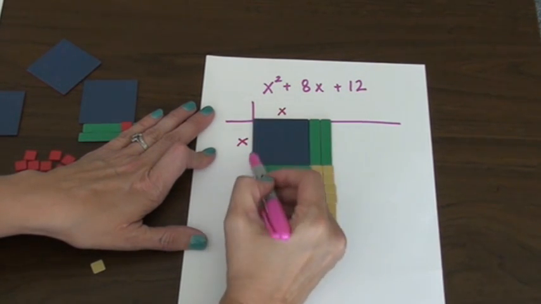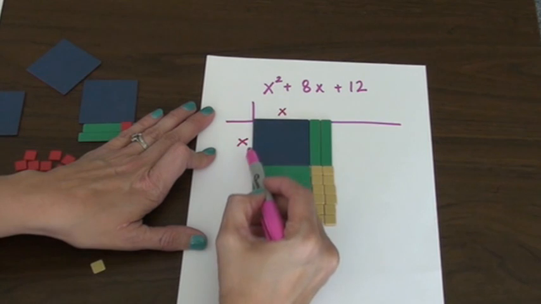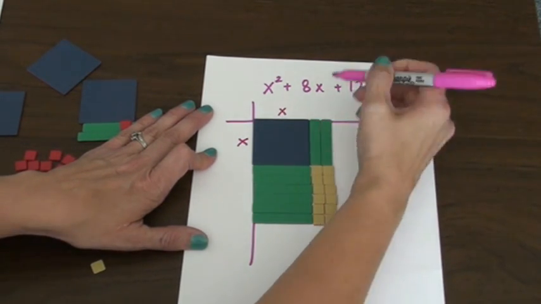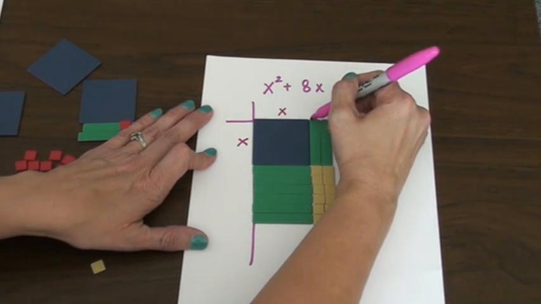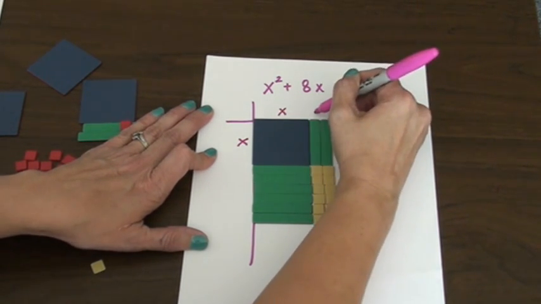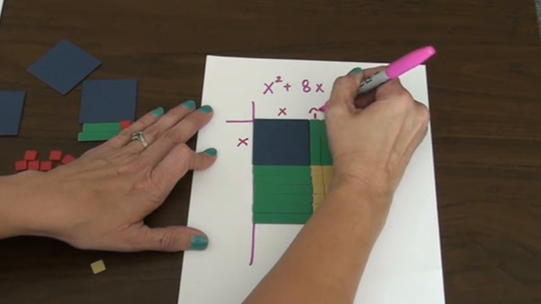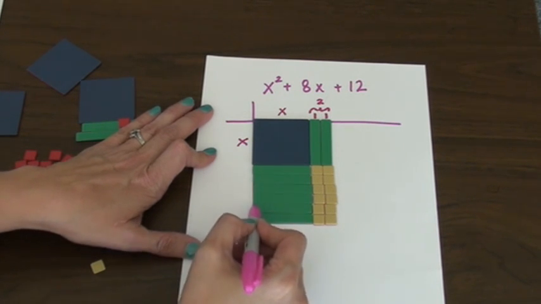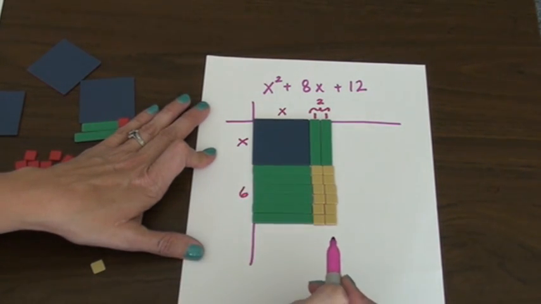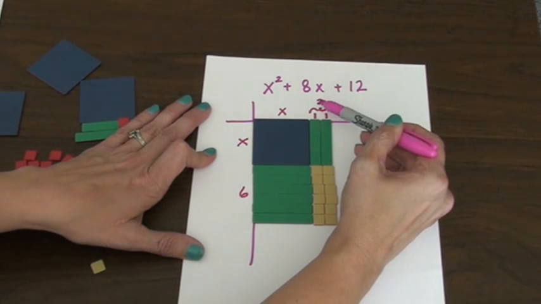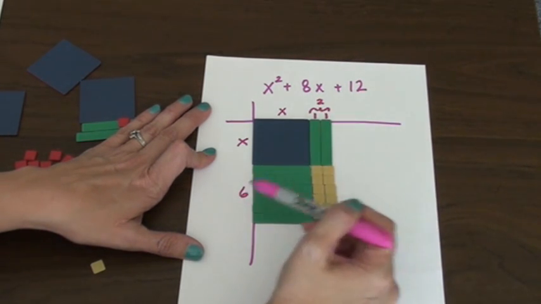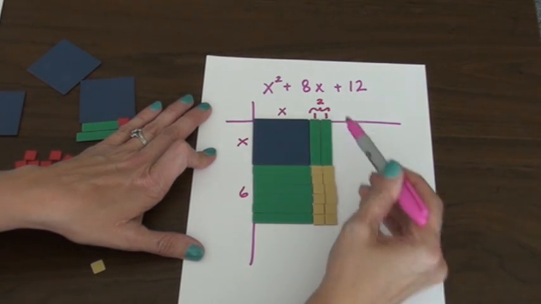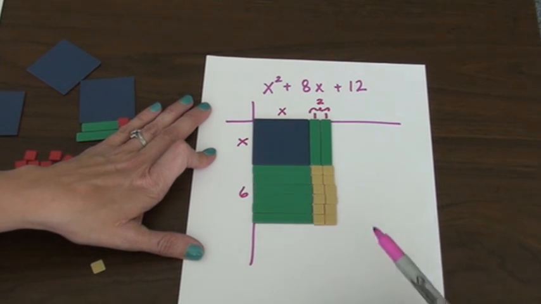If you recall, the x squared term represents side length x and x. So this side is x, this side is x. x times x is x squared. Now I have, since this side was 1 and the long side was x, I have 2 of those. Over here I have 1, 2, 3, 4, 5, 6. When you take your 2 and your 6 and you multiply them together, you should get however many 1 tiles that you have here. And 2 times 6 is 12. I have 12 1 tiles.